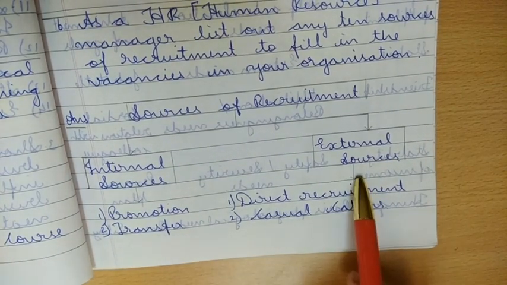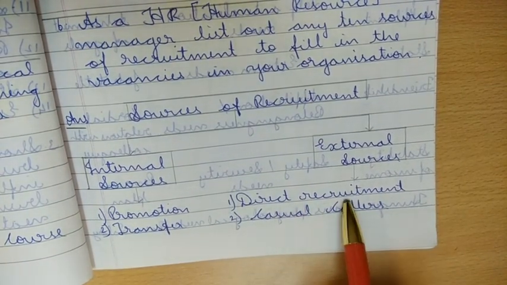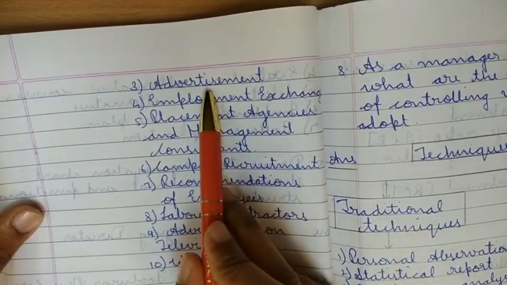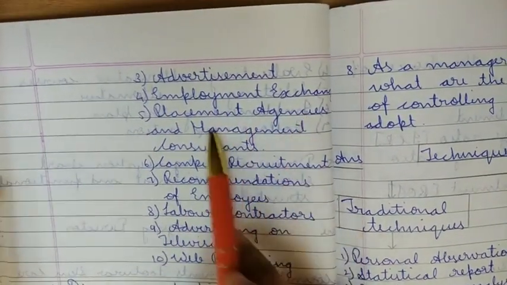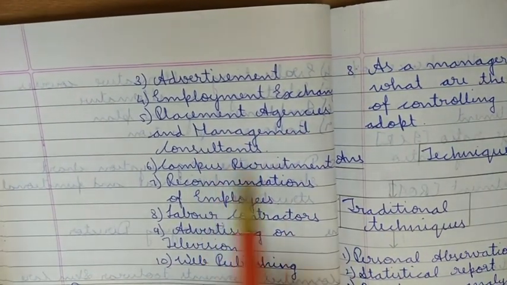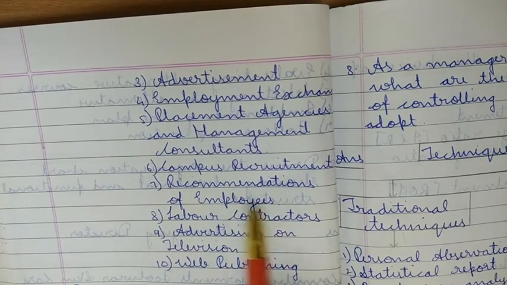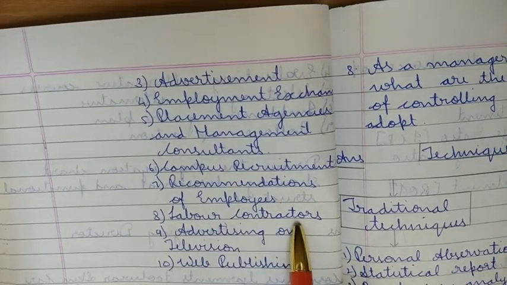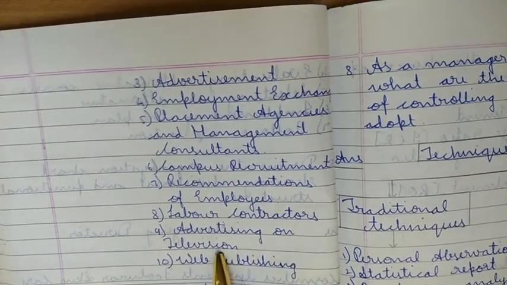Then external sources: we have direct recruitment, casual callers, advertisement, employment exchange, placement agencies and management consultants, campus recruitment, recommendation of employees, labor contractors, advertising on television, web publishing.